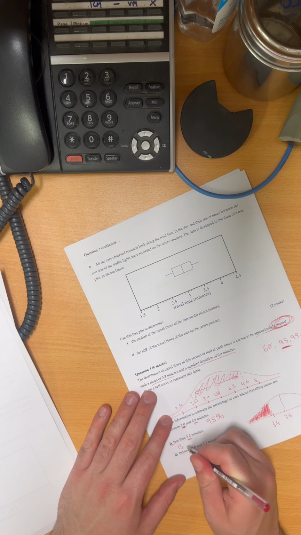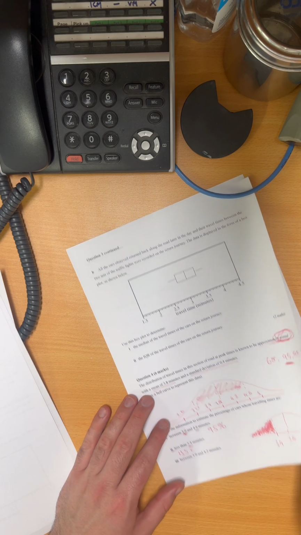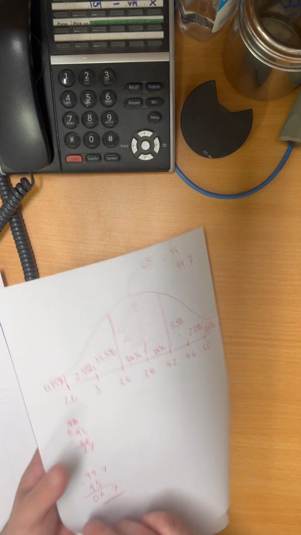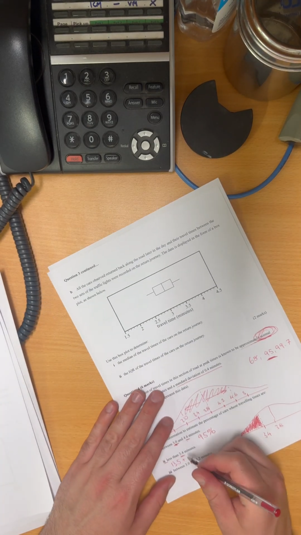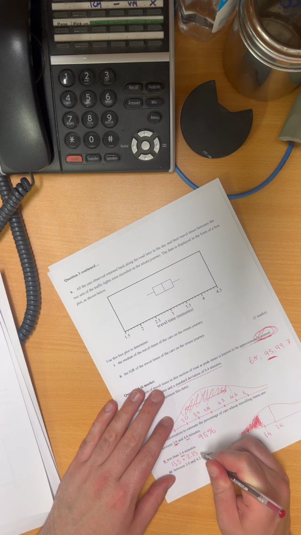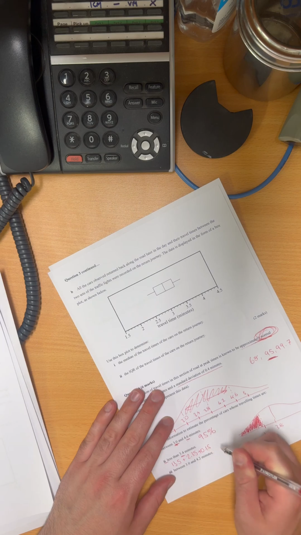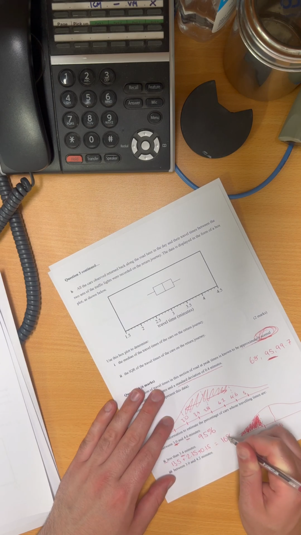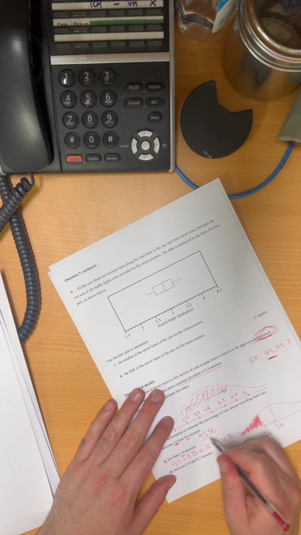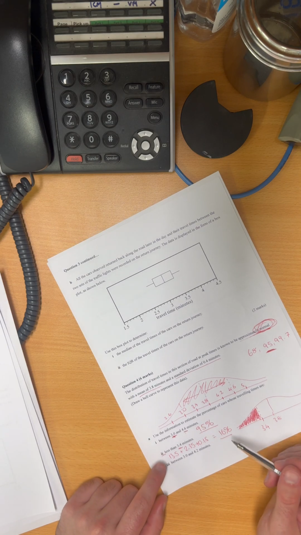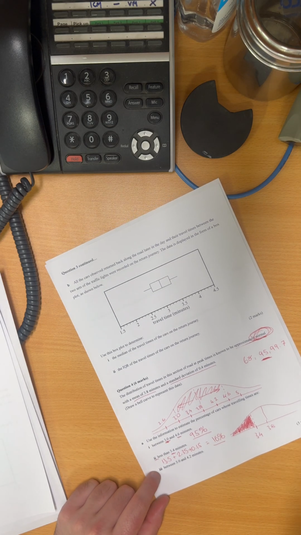16%. So 13.5 plus 2.35 plus 0.15 is 16%. So that's our answer for the second one. So 95 for part 1, 16 for part 2.